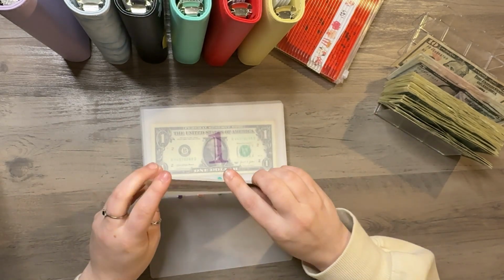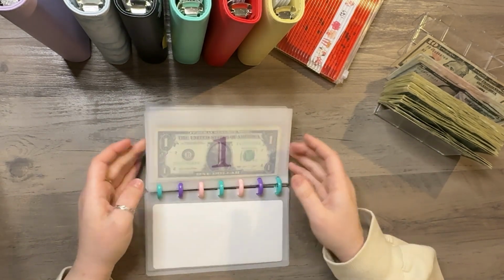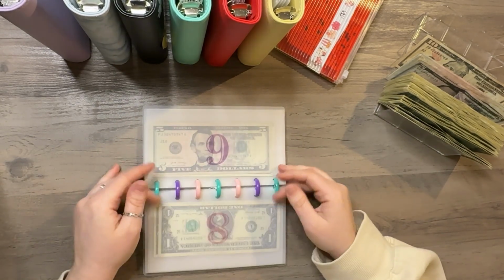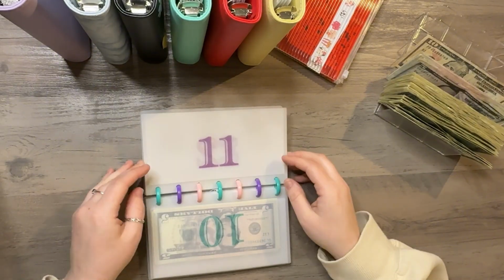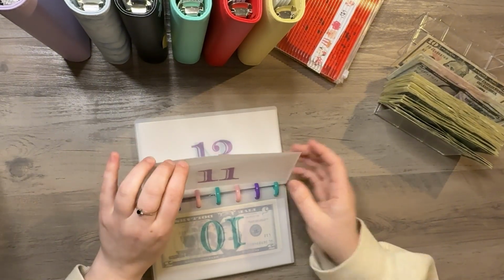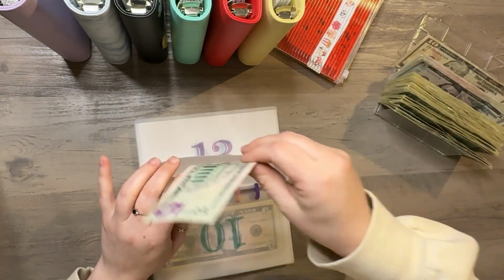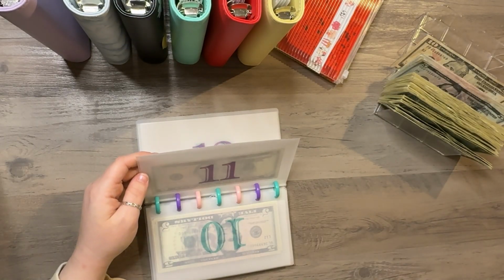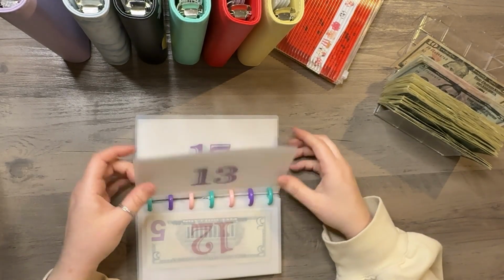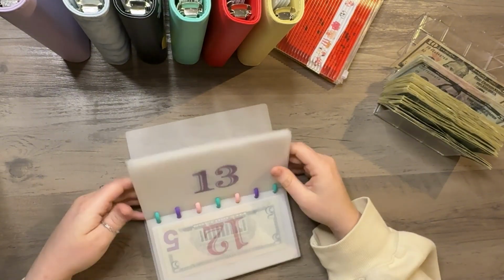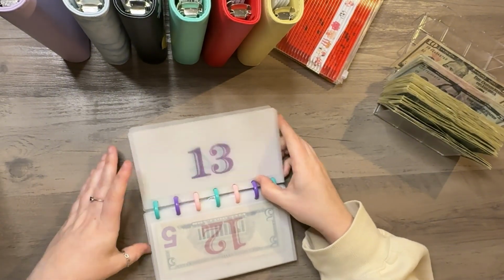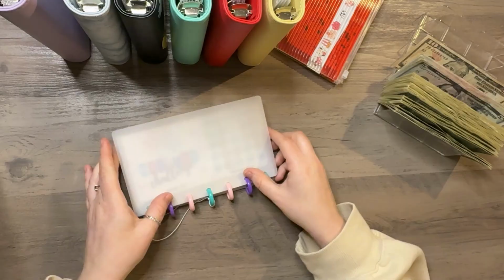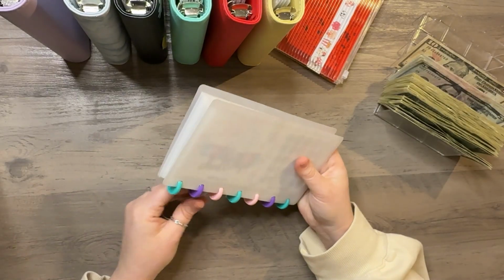Put that back in here. And we're going to go to number 11 and put $5 in there. And now we are almost halfway done. We just finished our 11th one out of 25, so making good progress on this one.